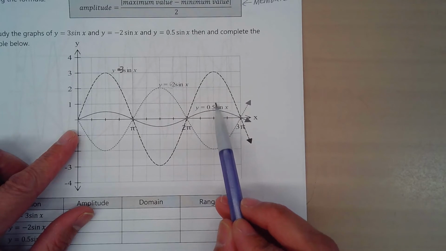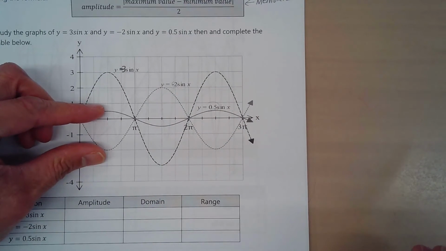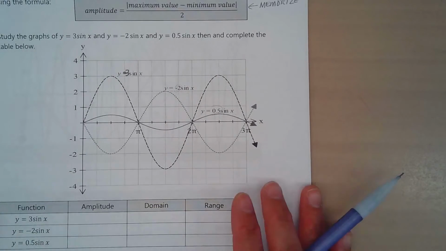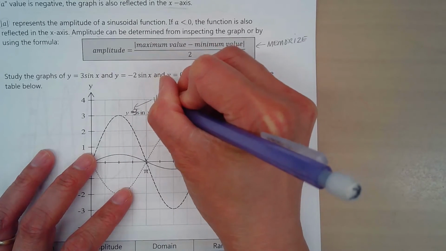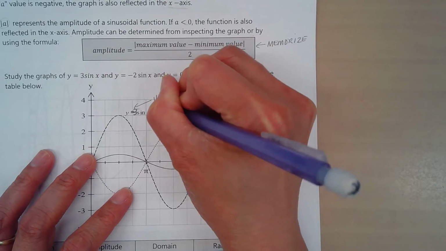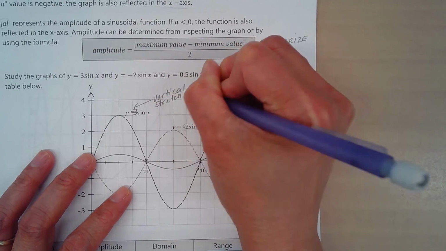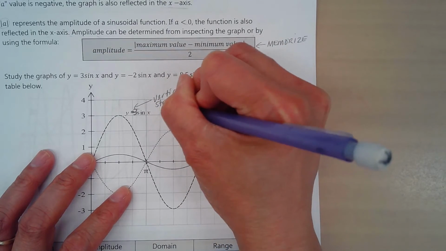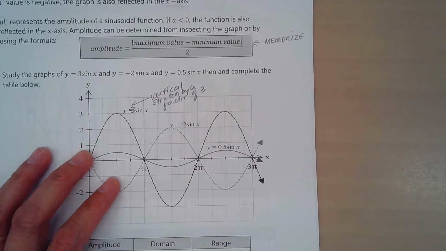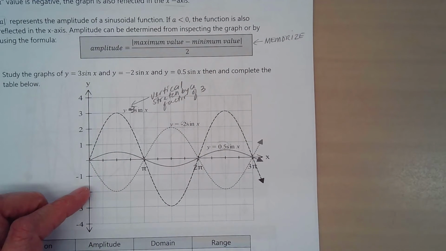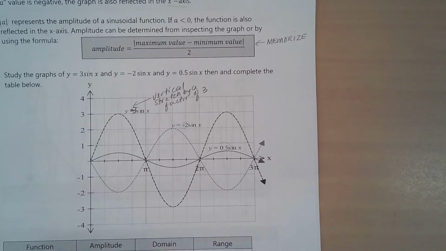What's that one? That's a vertical compression. So here, there's going to be a vertical stretch by a factor of 3. Whatever a normal sine function looks like, it's vertically stretched by a factor of 3.